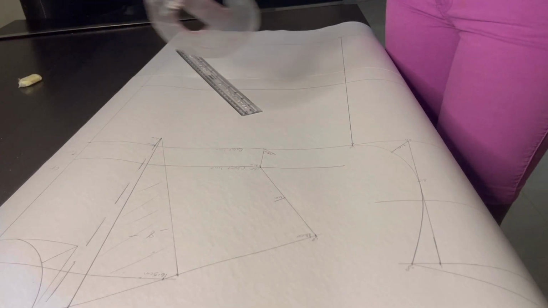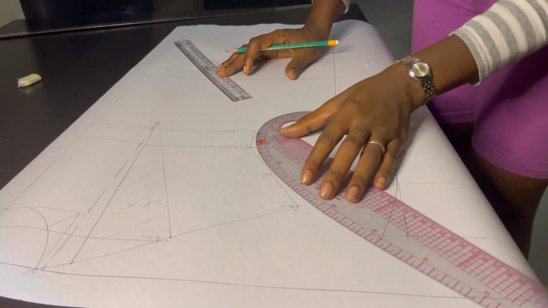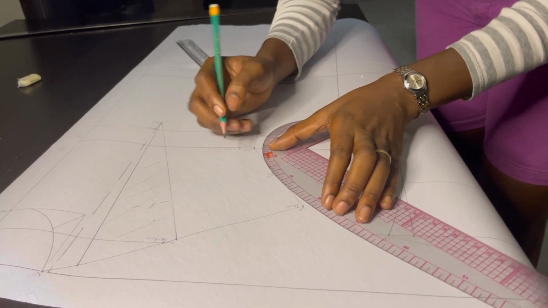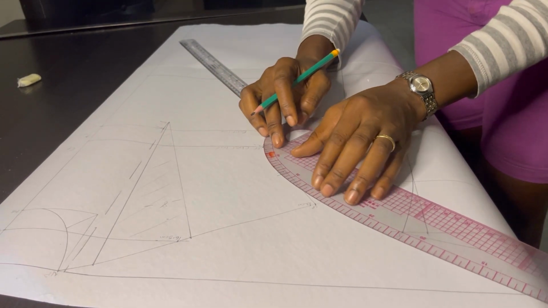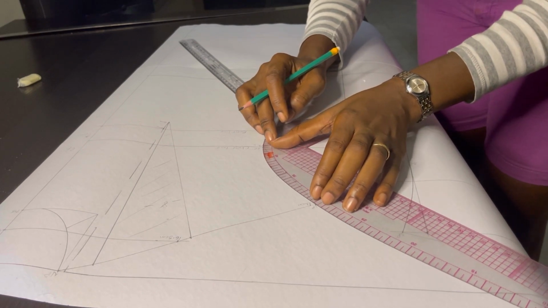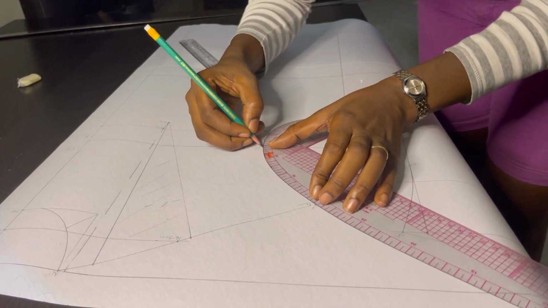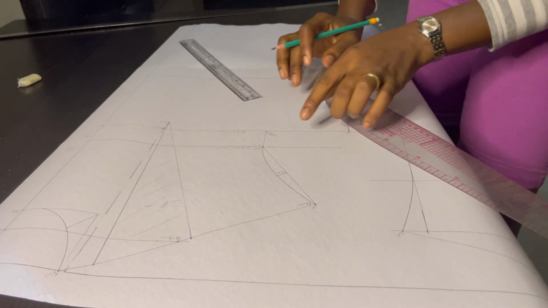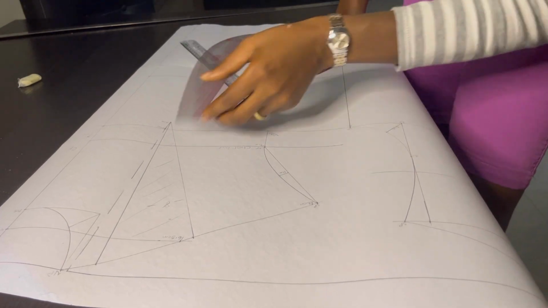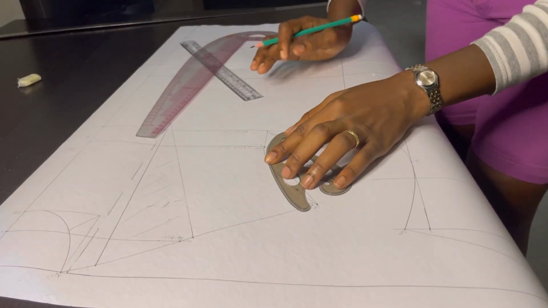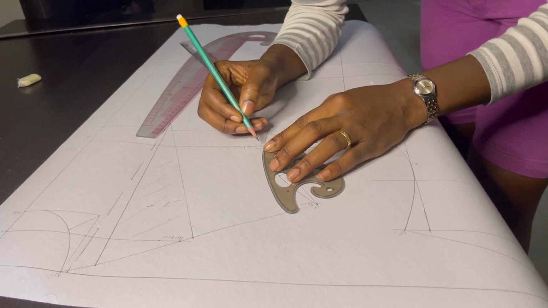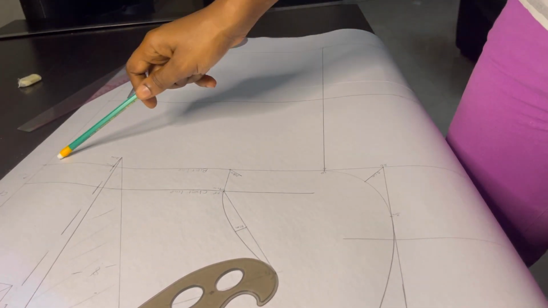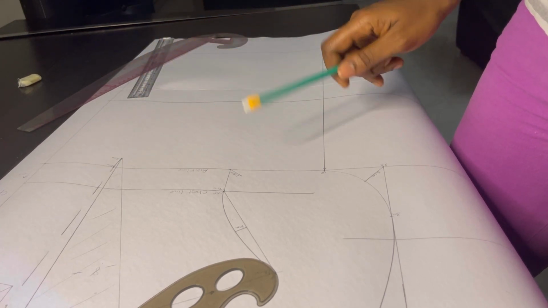Next, you connect your armhole. You connect XP, passing through this 1 cm. So then you connect this. Okay, before you do that, you get your front UP.